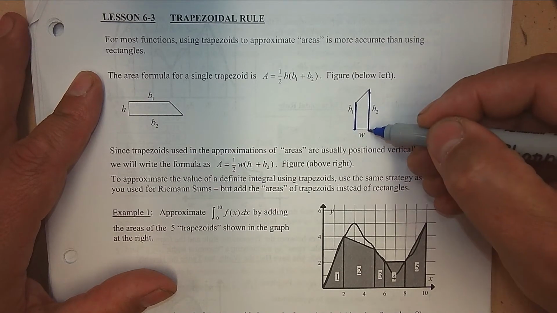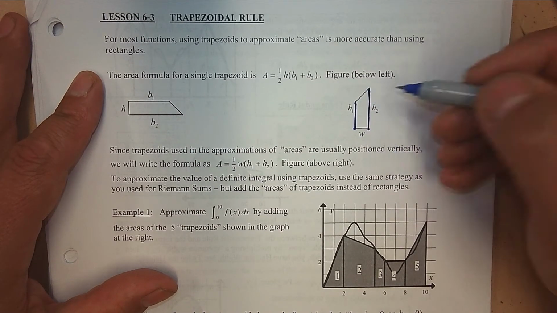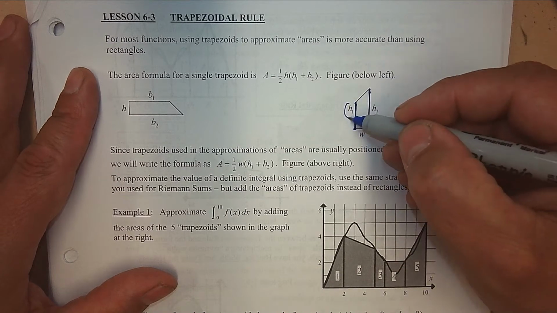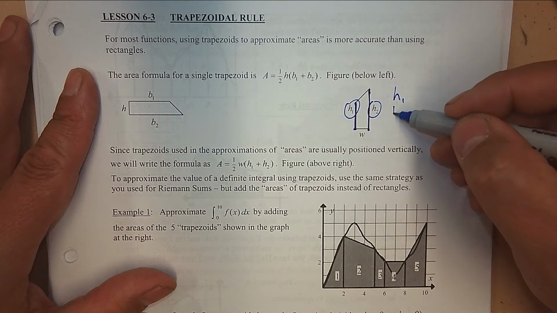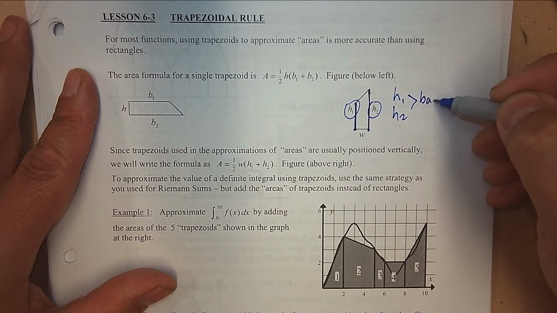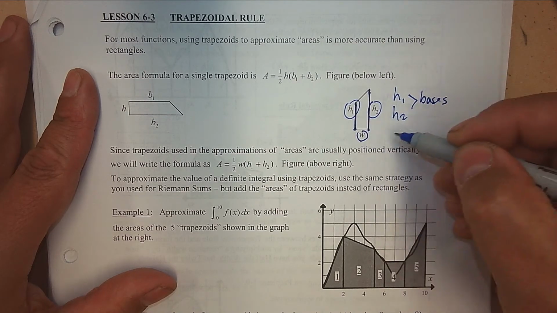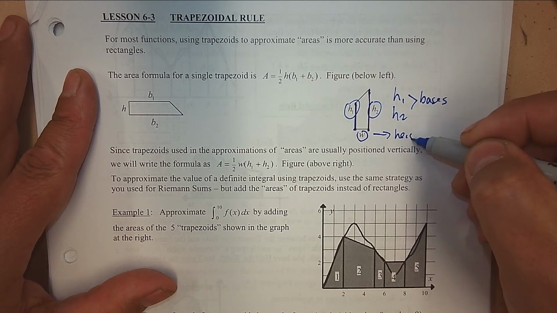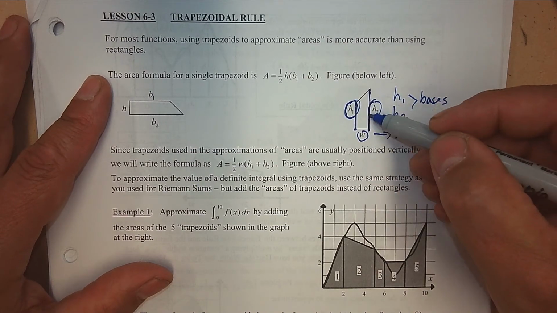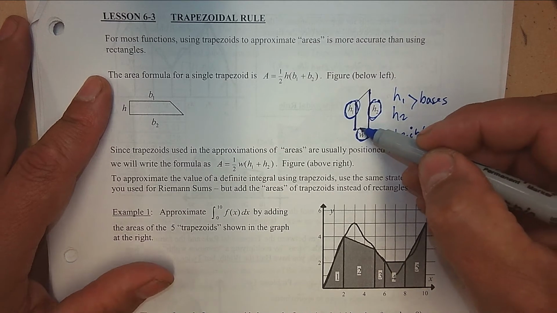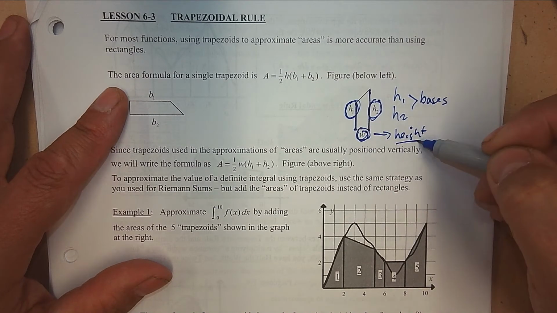But I can also think of it as there are certain heights to the graph. So this height and this height really together make your bases. And this width is really the height of the trapezoid. But we're going to change how we think and talk about these heights and the width. When we say width, we mean the height of the trapezoid.